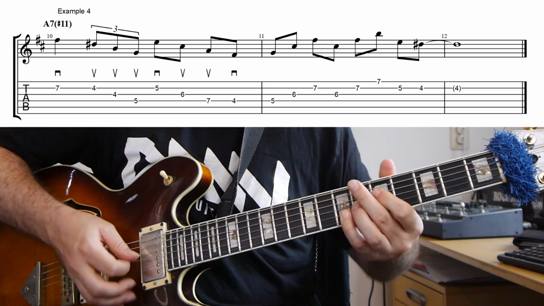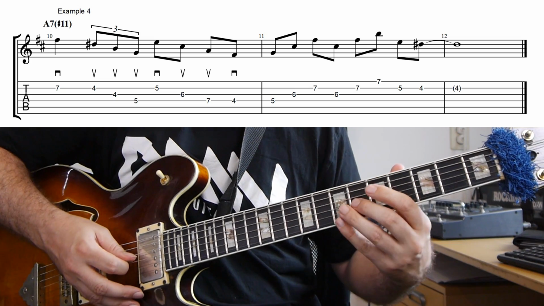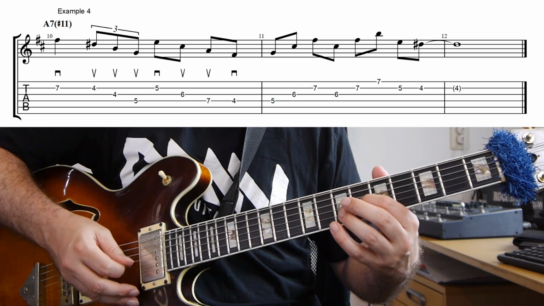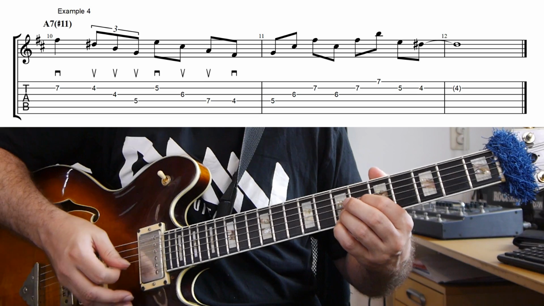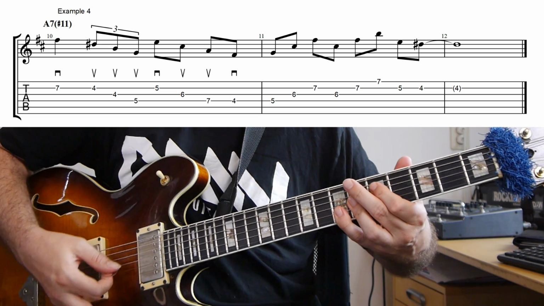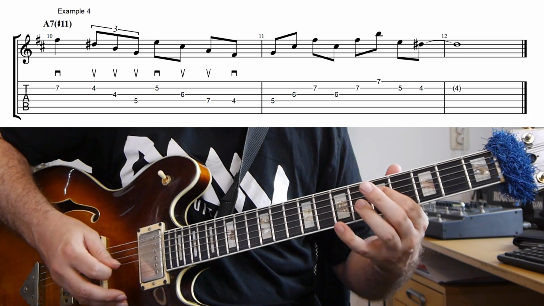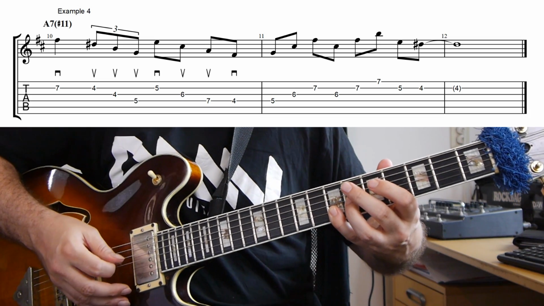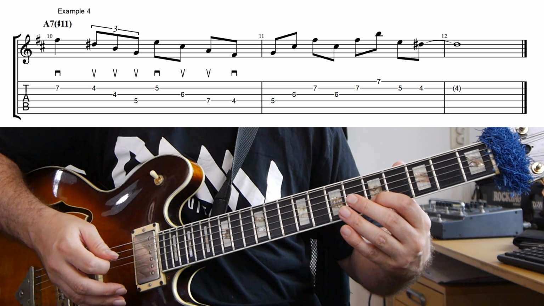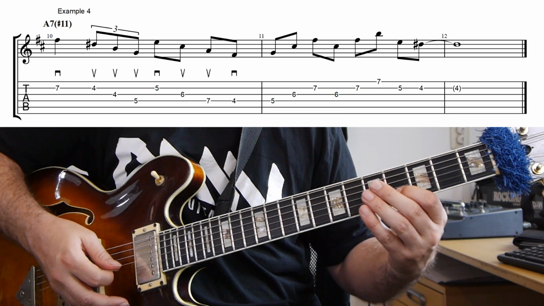And the next one is basically just starting on the C sharp and then doing it there, so C sharp, F sharp, B, which together is giving us this sound of an A7 with a 13 and a 9. And then I'm skipping down to the E and sliding down to the sharp 11.